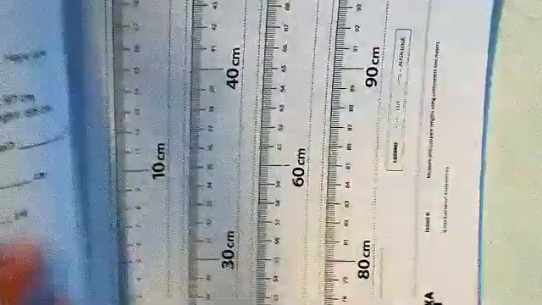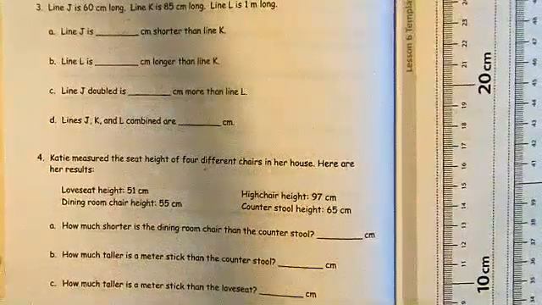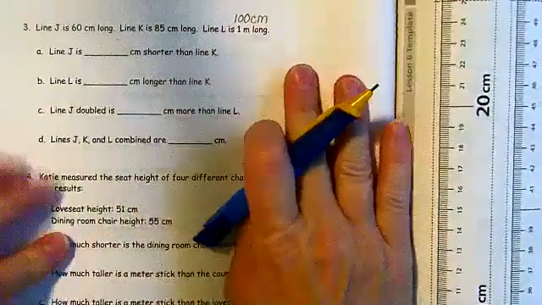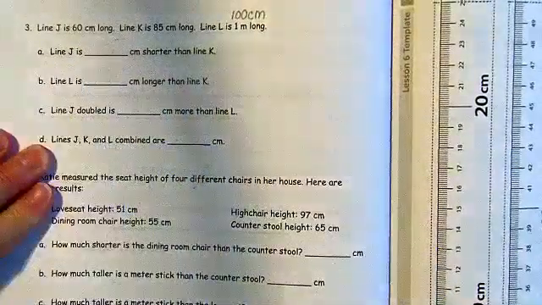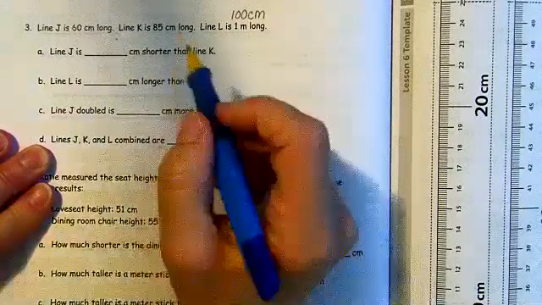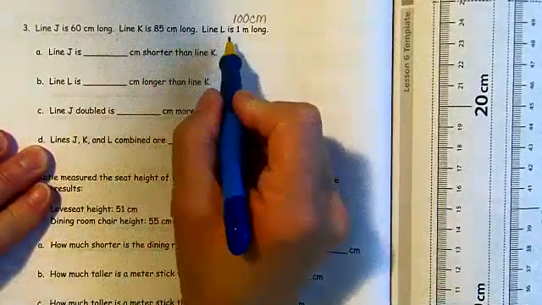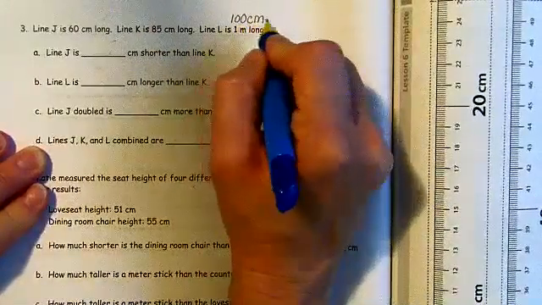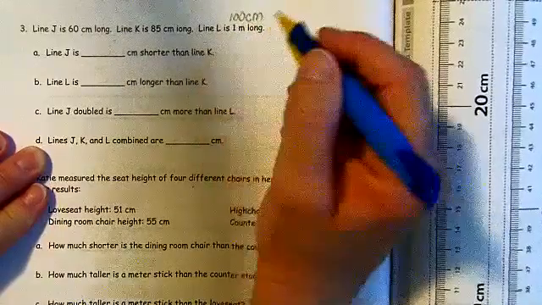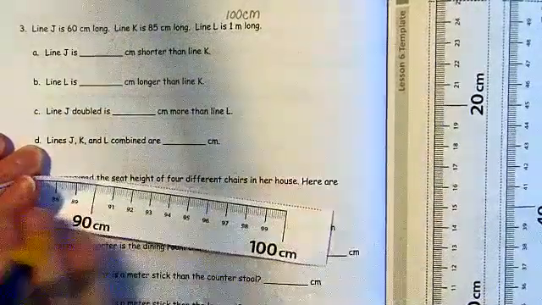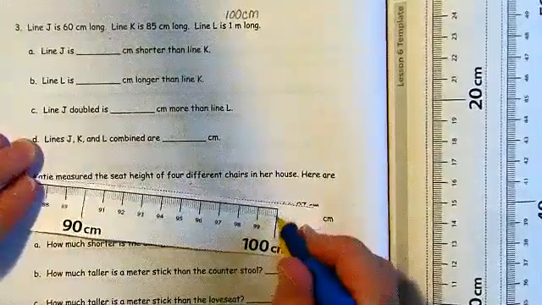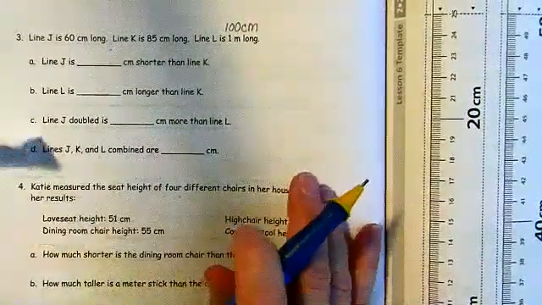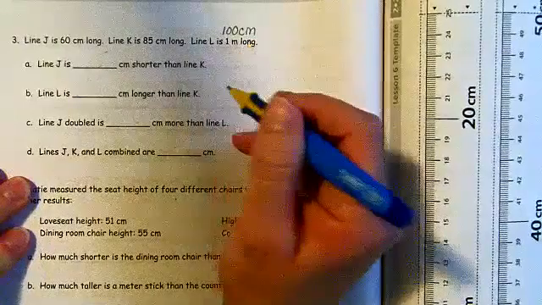Excellent. So boys and girls, we're going to continue that same idea on page 60, but our numbers are getting a lot bigger. So line J is 60 centimeters long and line K is 85 centimeters long. Line L is 1 meter. And I went ahead and wrote 100 centimeters so that I remember what a meter is. Now remember, this is our meter strip, and this is the end of it. 100 centimeters is 1 meter.